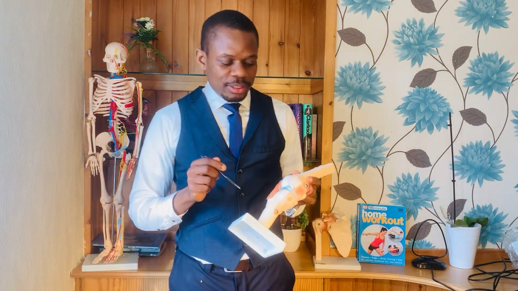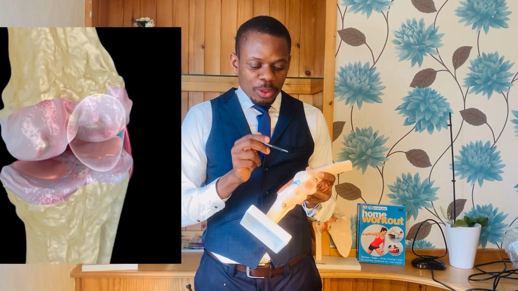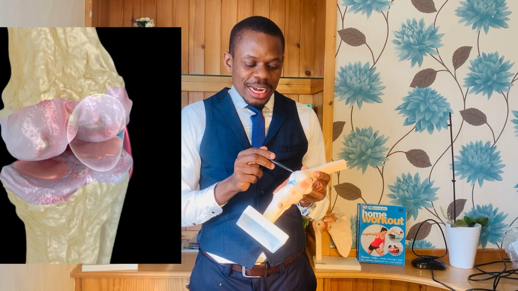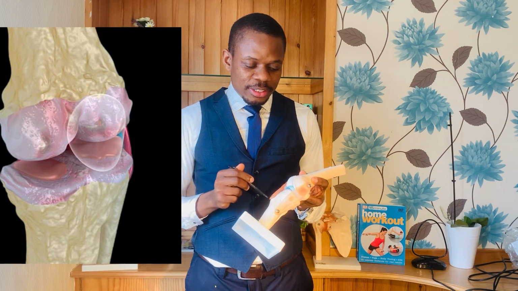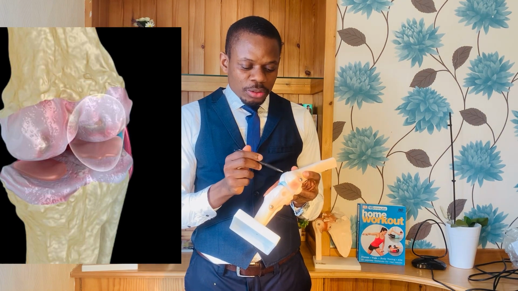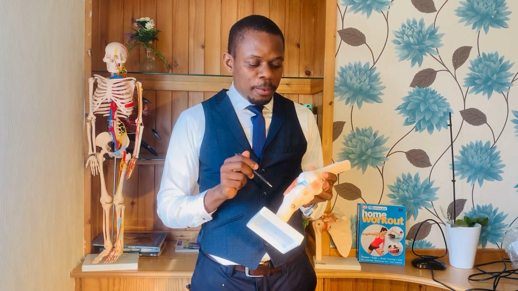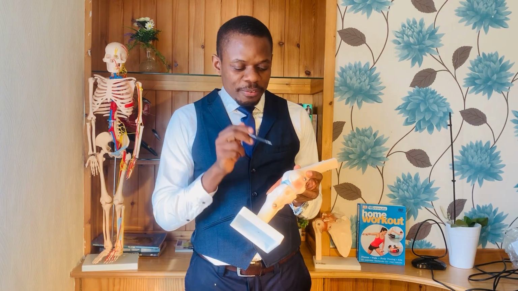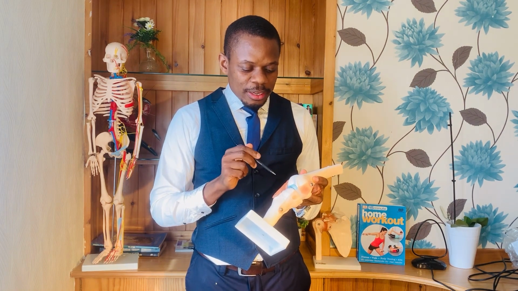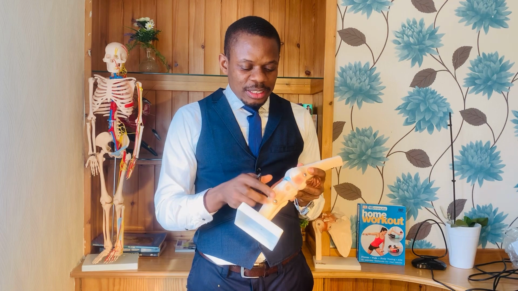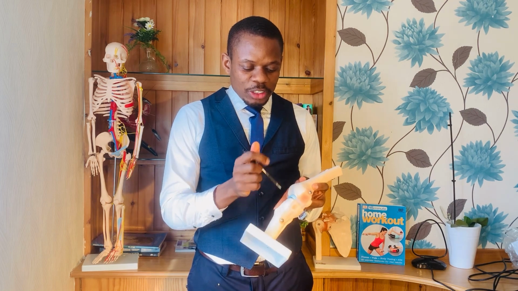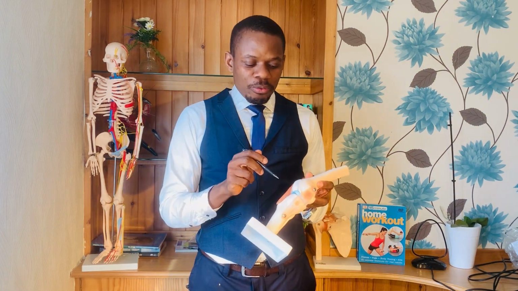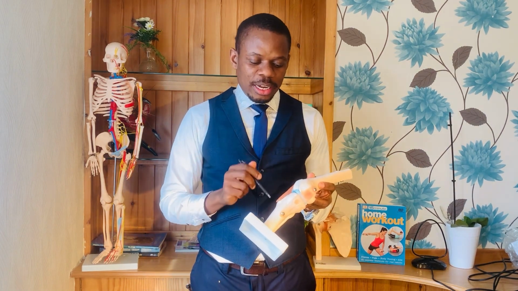In arthritis, the smooth ending, or the articular cartilage that lines the end of this bone, degenerates. Once it degenerates, the end of this bone becomes rough. The joint space, or the space between femur and tibia, reduces. This leads to rubbing together of these two bones, and that is why you hear cracking or grating sounds when you move the knee joint in osteoarthritis.